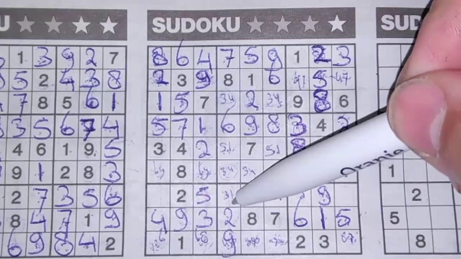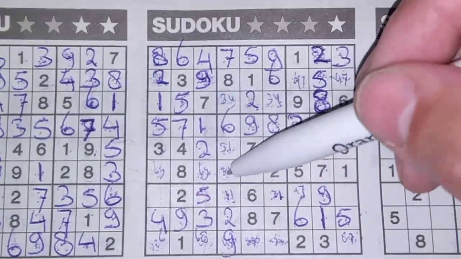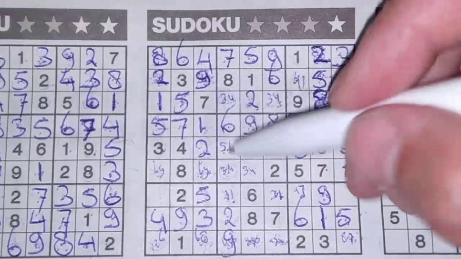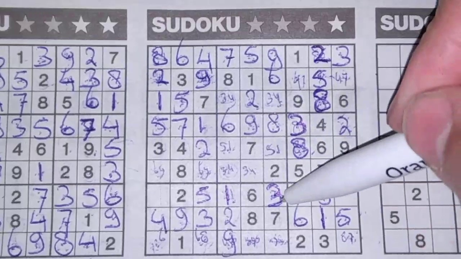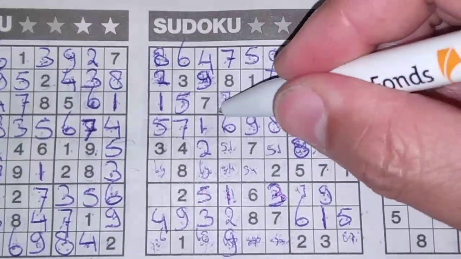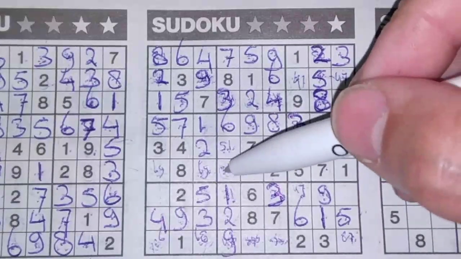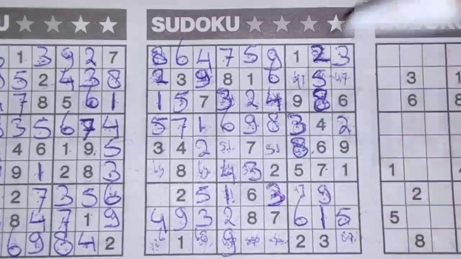So we have a 3 and a 1 here, so this cannot be a 3 anymore because one of those two boxes should be a 3. So this should be a 1, this should be a 3. We have a 3 now, so this cannot be a 3. This should be the 4, and this should be the 3. This should be the 4 now, and this should be the 3.